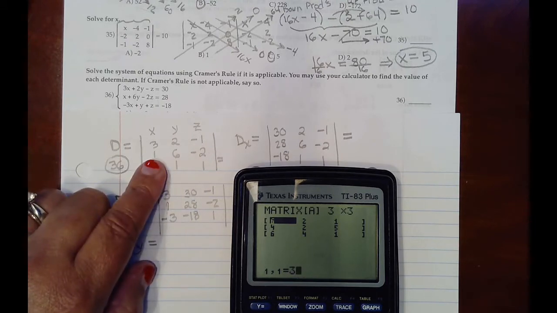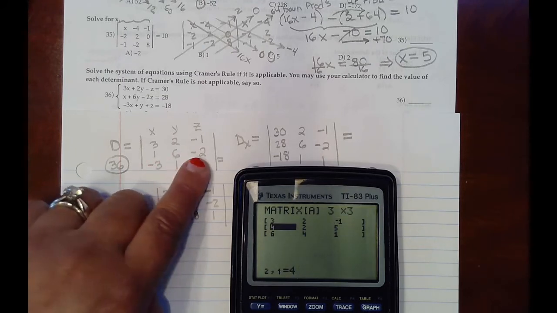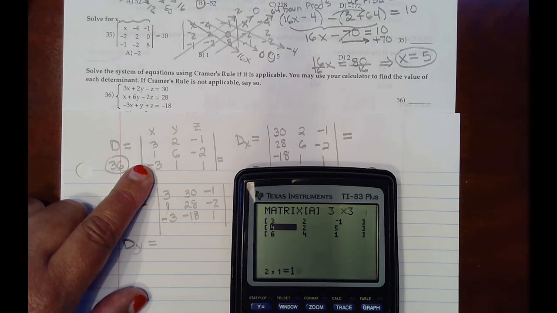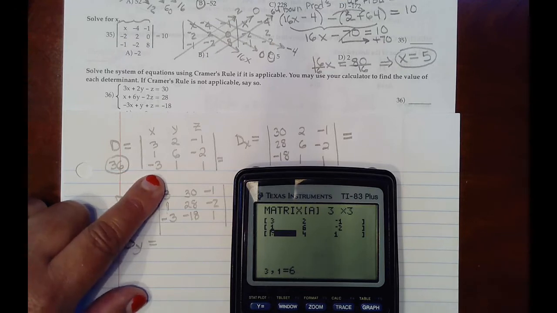So 3, enter, 2, enter, -1, enter. Check that real quick. Then 1, 6, -2. Check those real quick. And then -3 for that bottom row, 1, 1. Okay, now quit out of here.